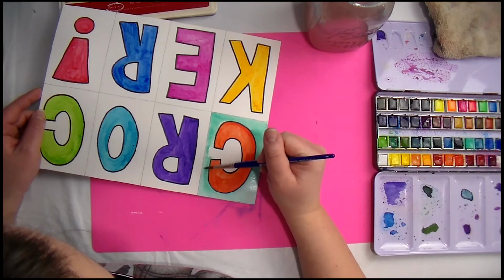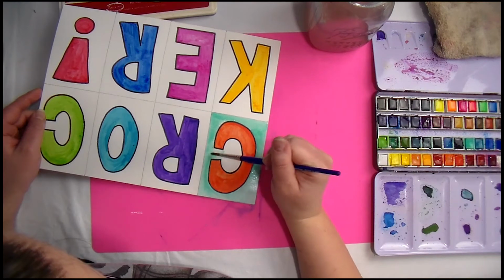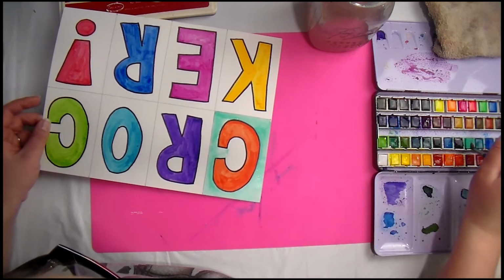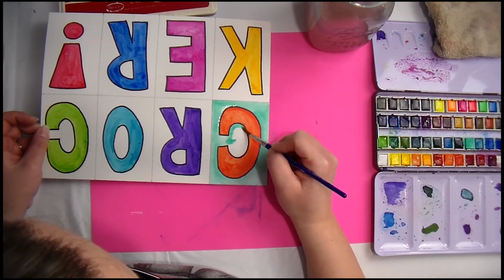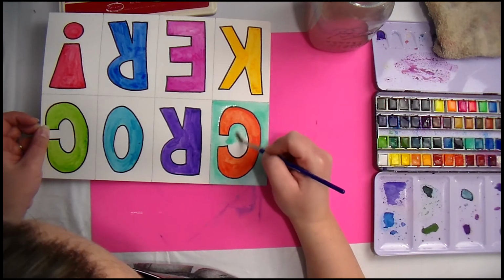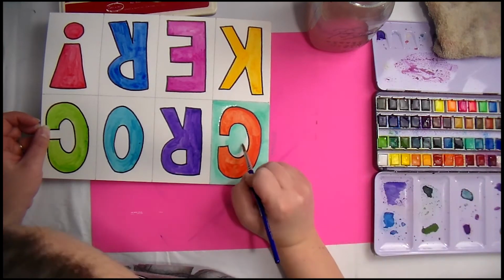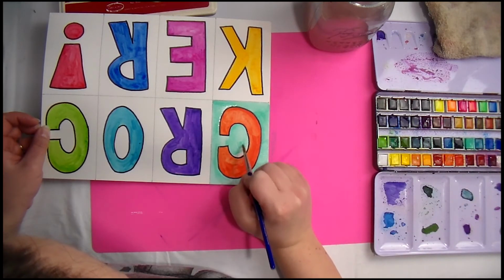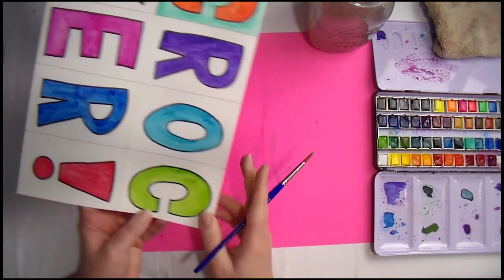Of water on your paper. You want to keep it pretty light with the amount of watercolor that's on your paper. You don't want a lot of it, because a lot of water means it's going to take longer to dry, and we don't want that. The goal is that you can take these home at the end of the day, so that way if you can't come back to school, you still have your art project.